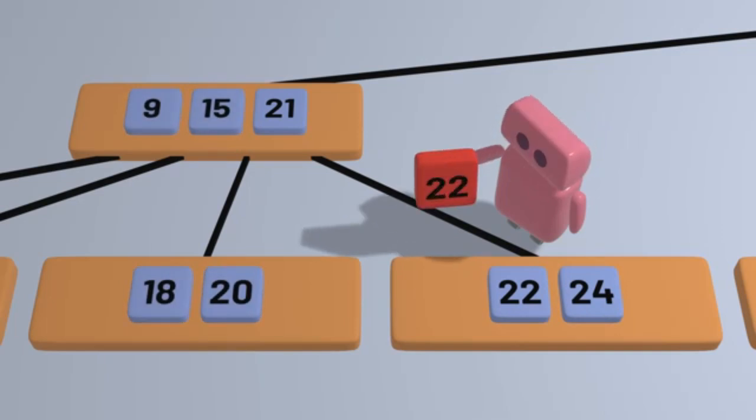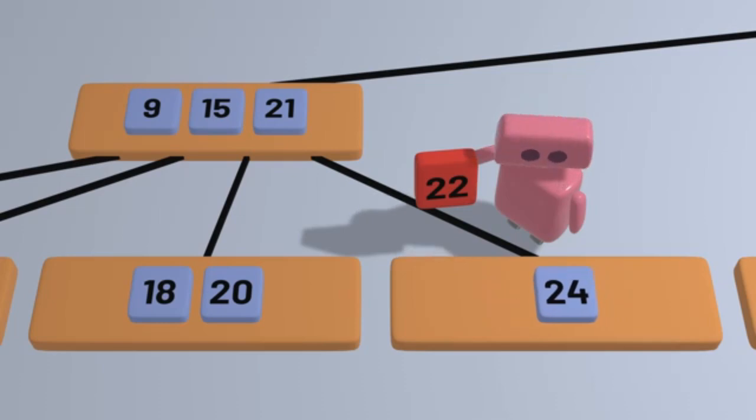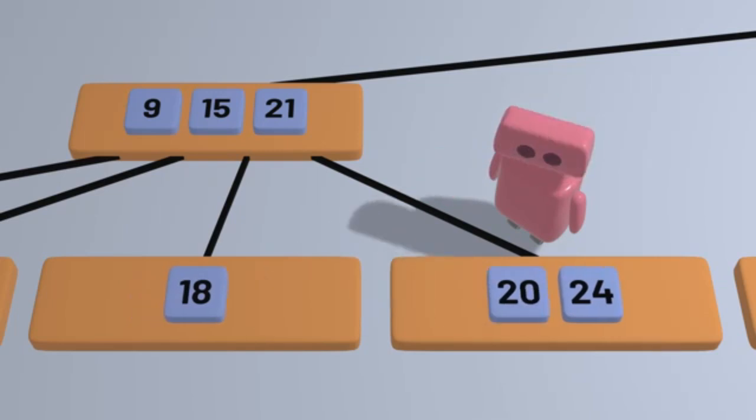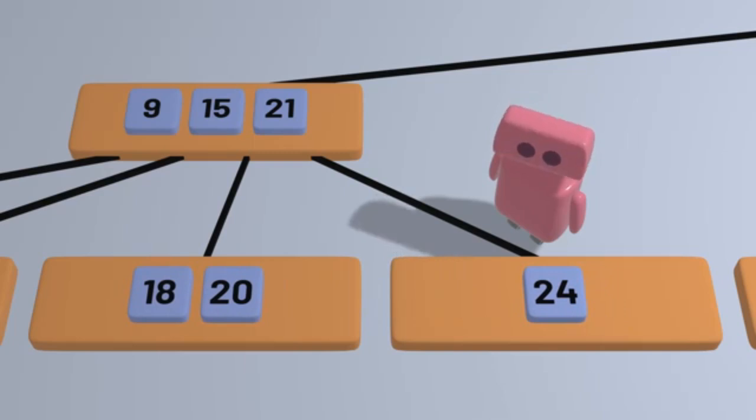But what happens if, when we remove a key, we fall below the minimum, and our sibling nodes are also already at the minimum? Now we can't take from a sibling. Instead, just like when adding keys we could split nodes apart, when deleting keys, we might merge nodes back together.